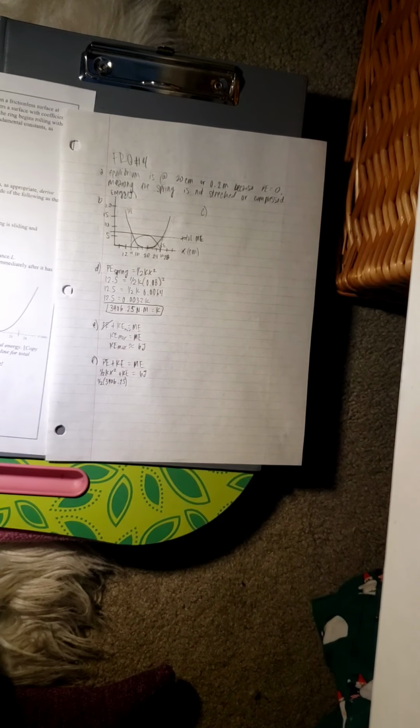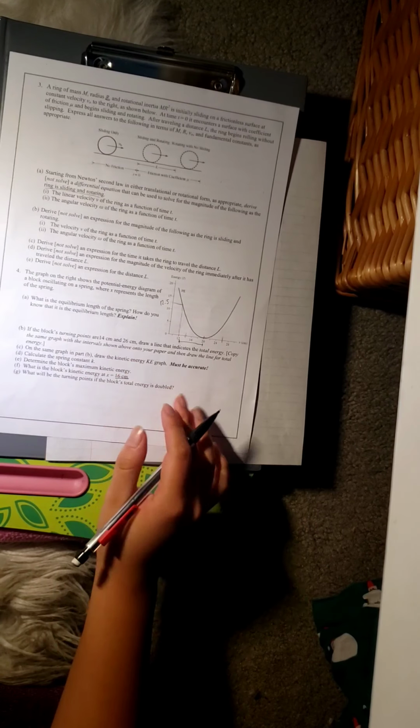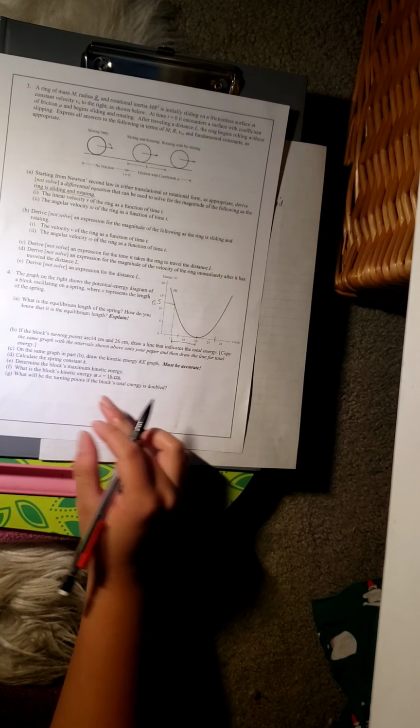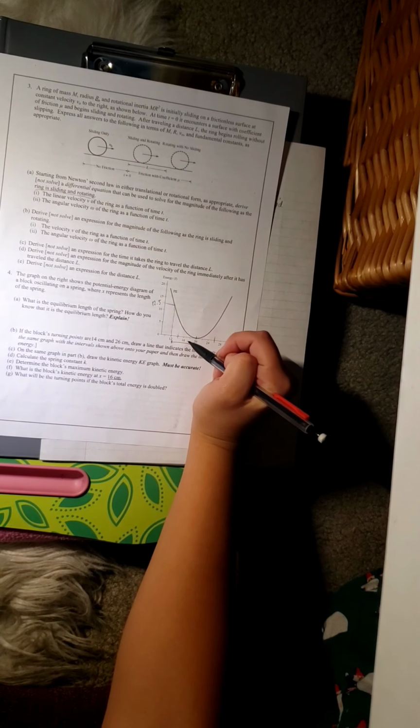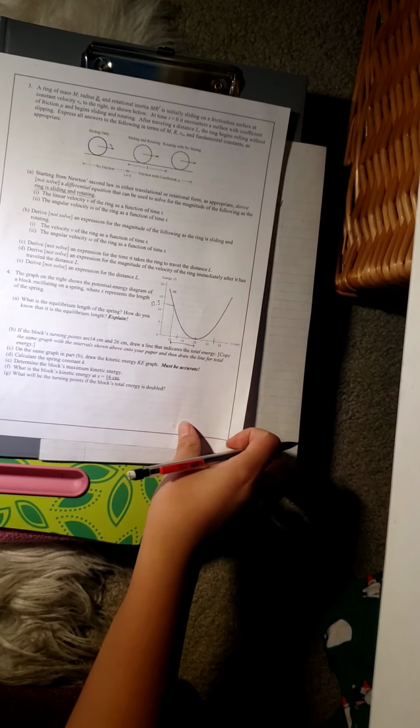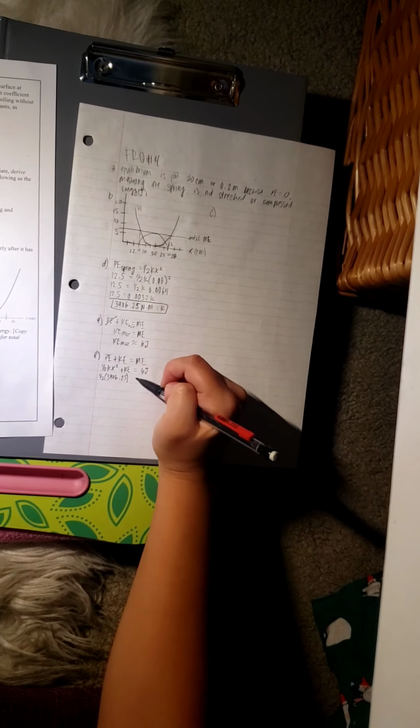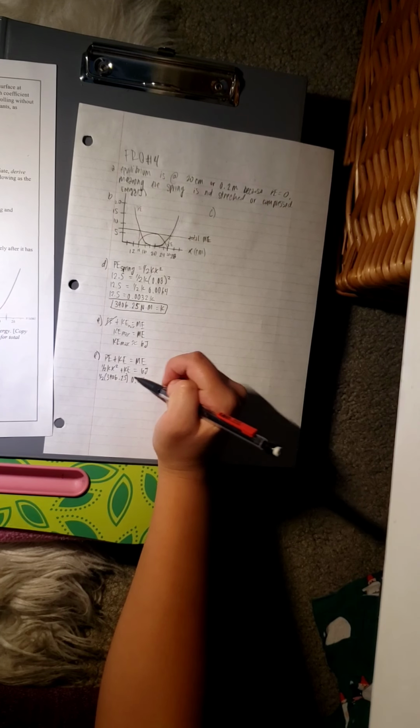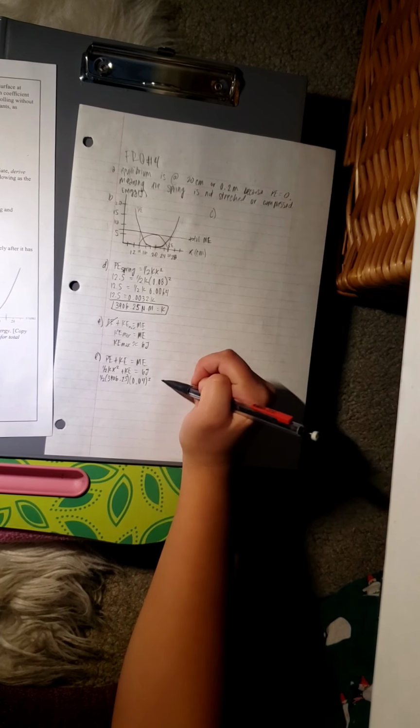So for our x, we're doing the same thing. It wants it at 16, but we want the distance in between, so it'd be 20 minus 16, which is 4 centimeters, so that'd be 0.04 meters.